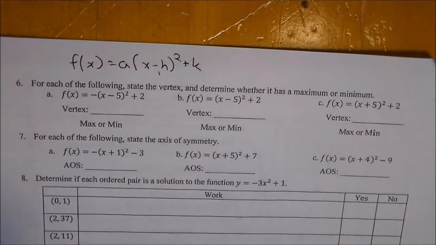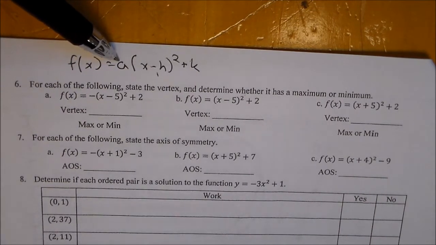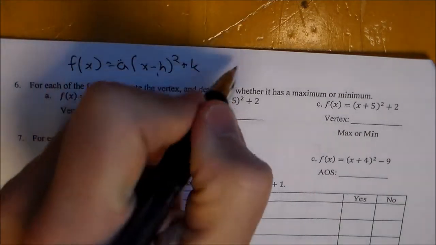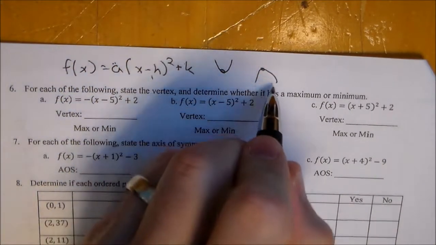And after we do that, once we have the vertex, the value out in front is going to determine if it's a minimum or maximum. If this is positive, it opens up, so we'd have a minimum. If it's negative, it opens down, so we'd have a maximum, kind of like this idea. This would have a minimum, that would have a maximum.